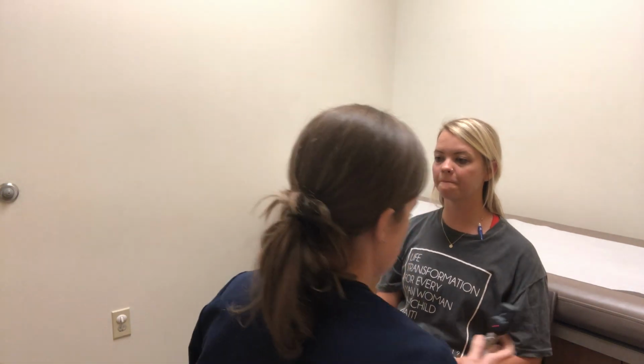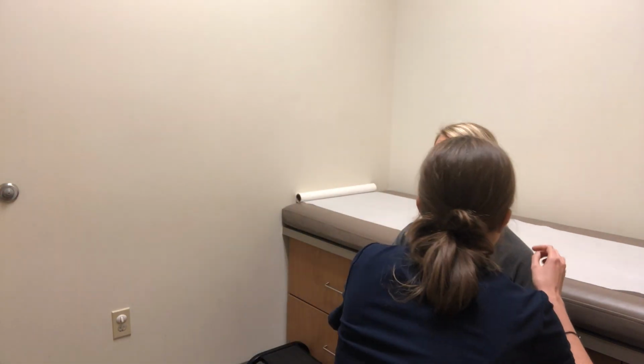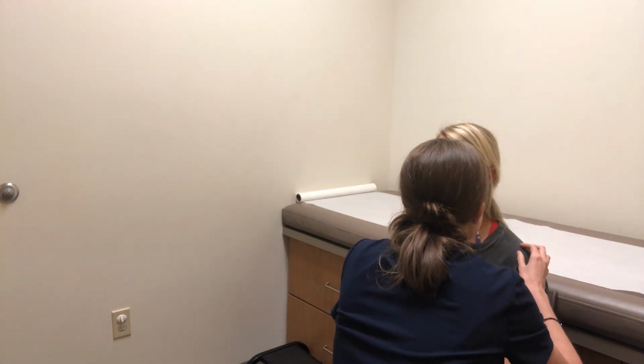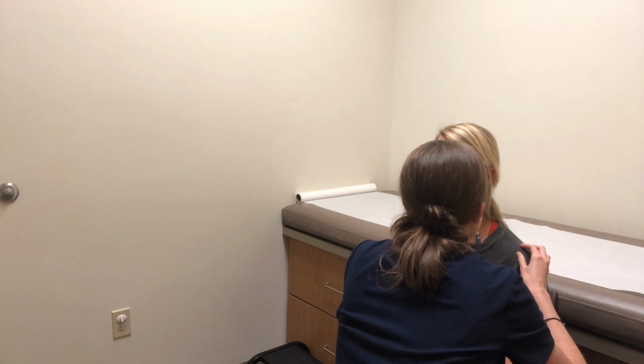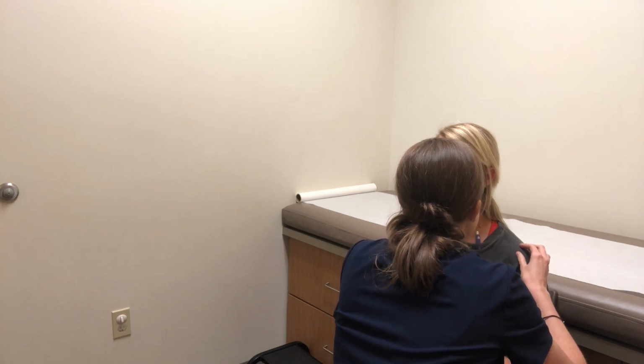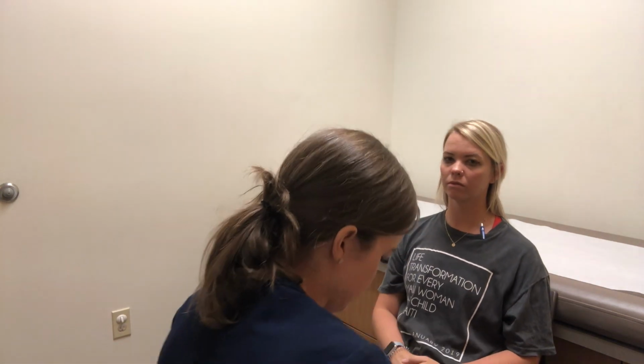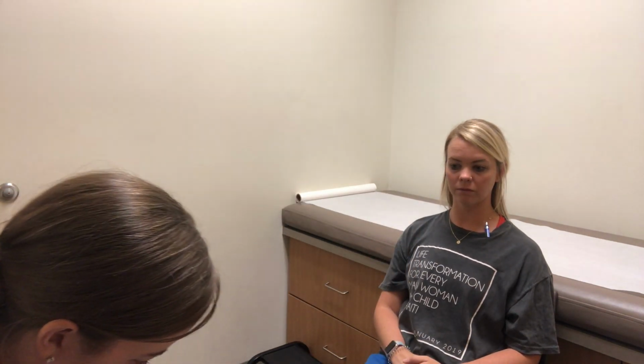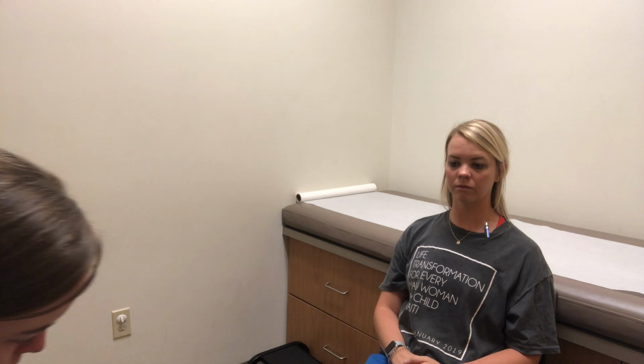We're checking for any opacities in that lens or anything like that. So we'll do the left eye again, my left eye, her left eye, and that eye is normal as well. Good. All right. I'm going to take this off.